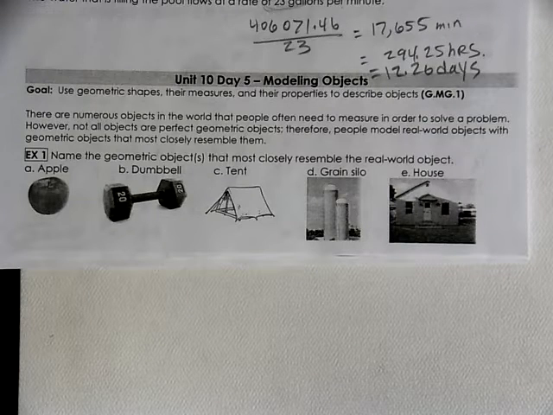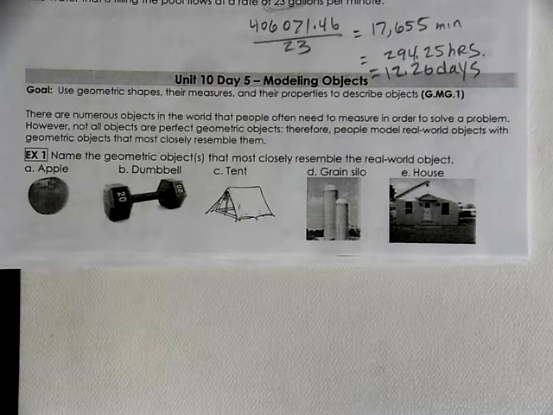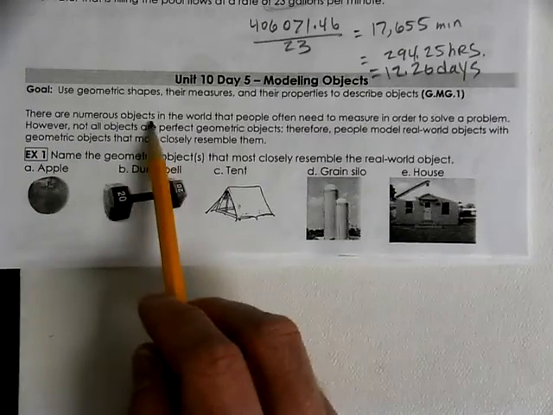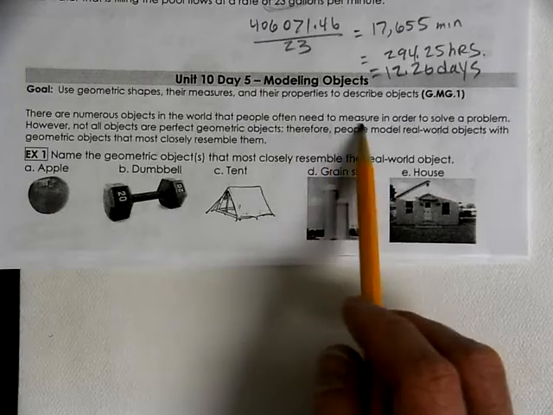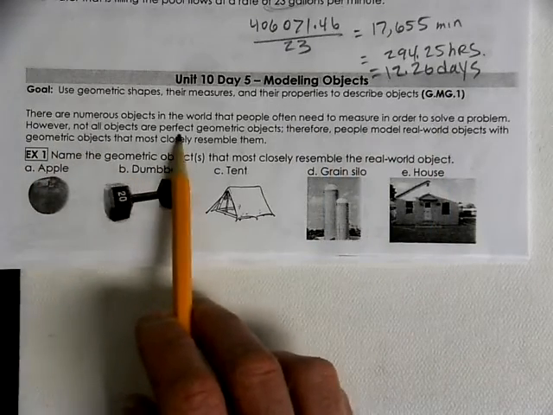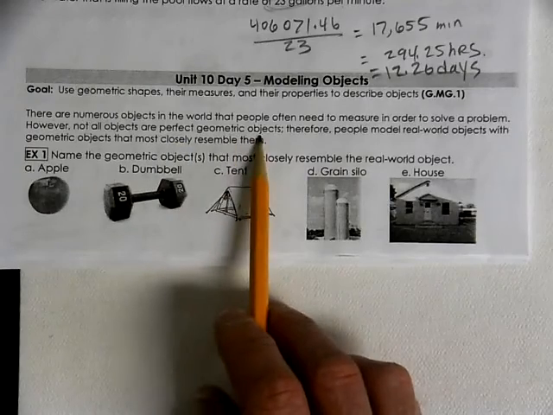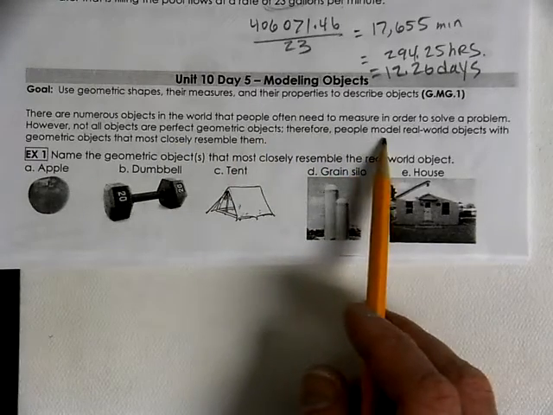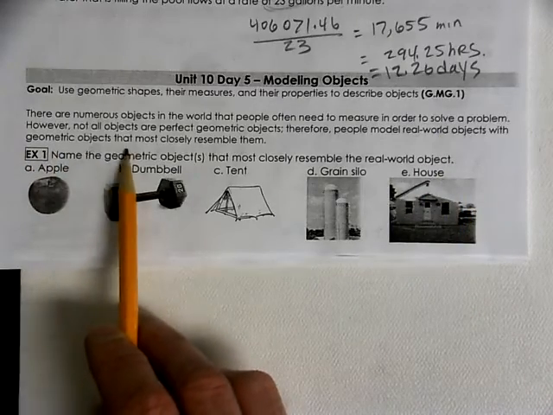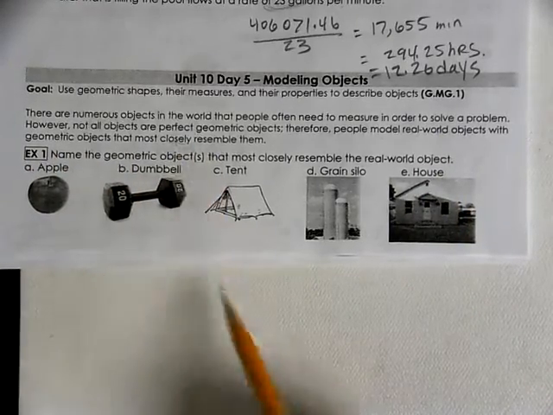This is Geometry, Unit 10. We are modeling objects. There are numerous objects in the world that people often need to measure in order to solve a problem. However, not all objects are perfect geometric objects. Therefore, people model real-world objects with geometric objects that most closely resemble them.